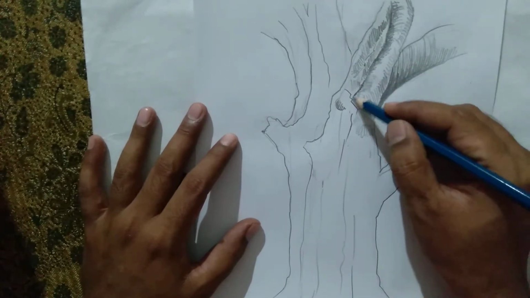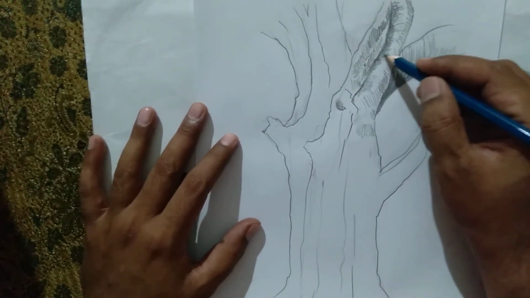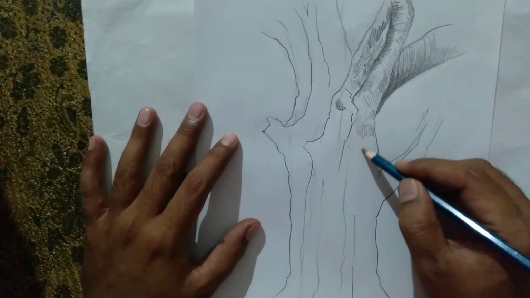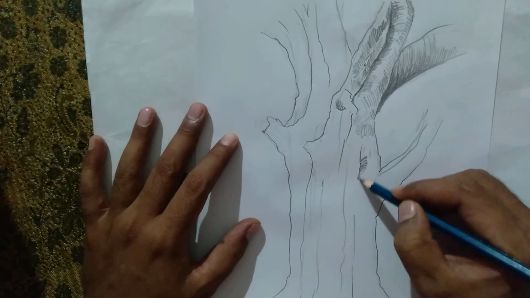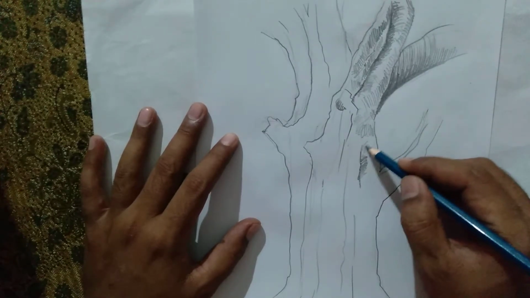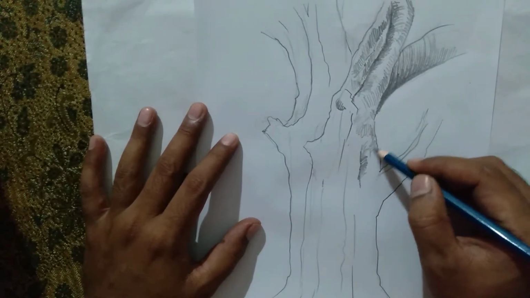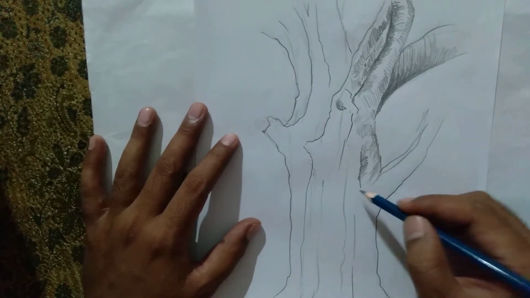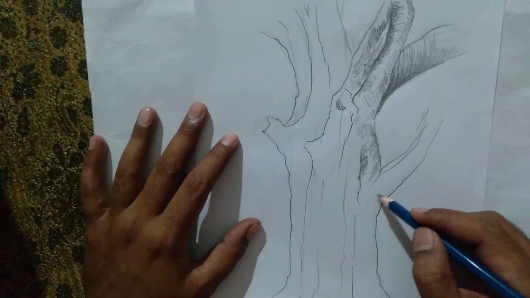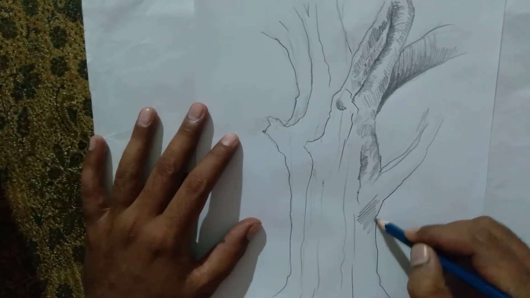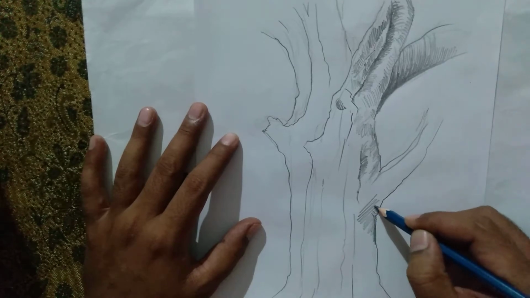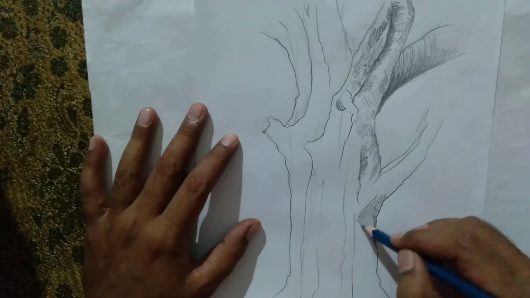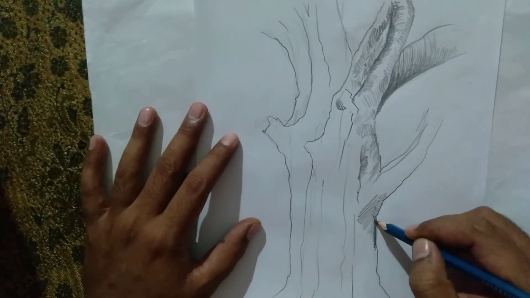This way, just separating the branches, and here also some separation I am giving. Like this. The strokes, how I am using, here I did like this, again here I did darker this way.